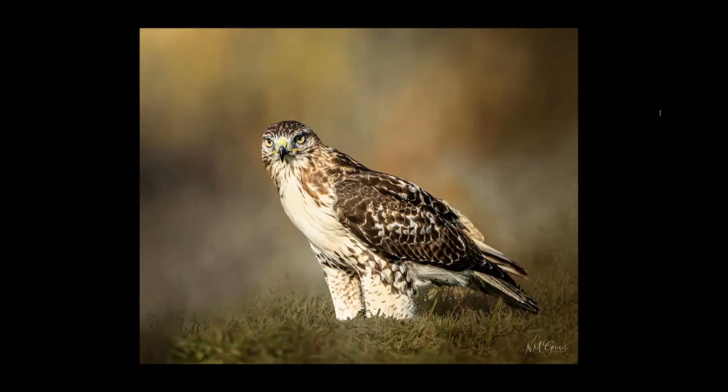This is something that I did where I put the texture under, and then I put the bird over the top, and then I removed some of the texture later.